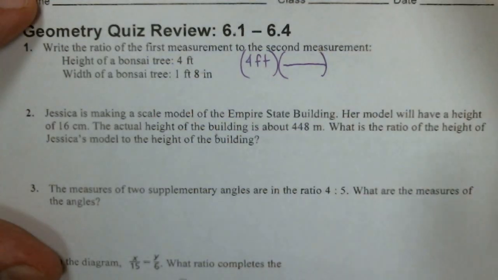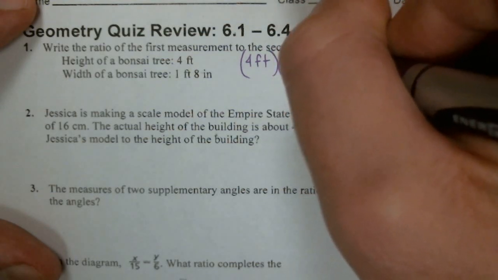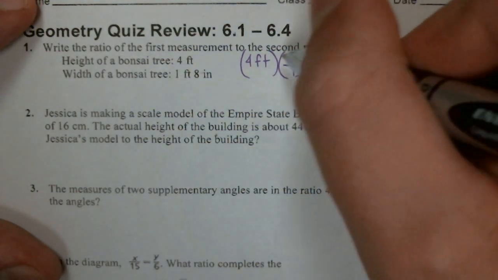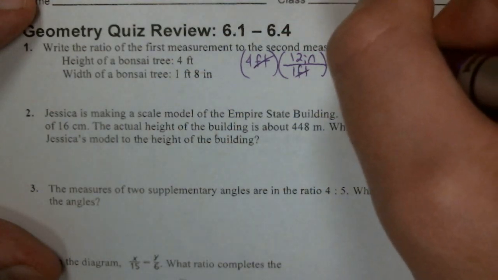So I need feet to cancel. I want to be left with inches. So where do feet need to go? The feet need to go on the bottom. So in 1 foot, there are 12 inches. And then notice that the feet cancel. And I got 4 times 12 gives me 48 inches.